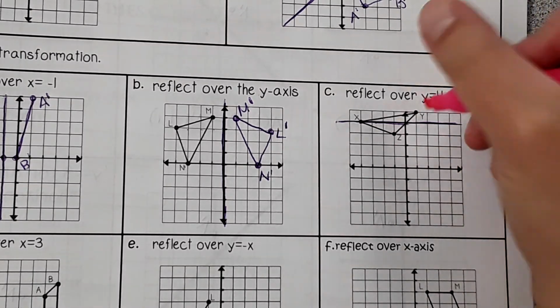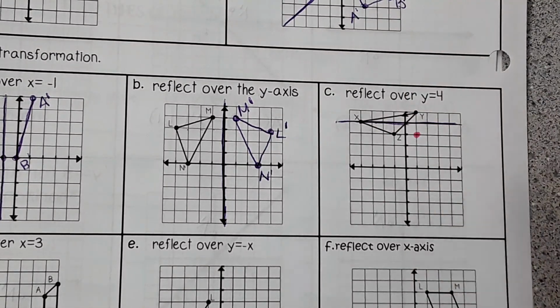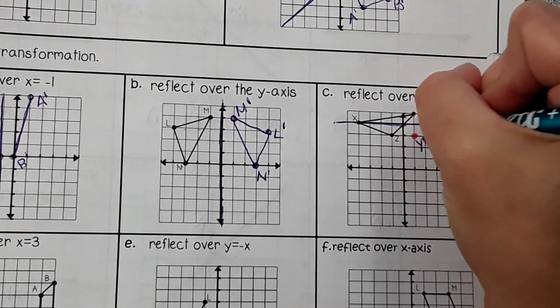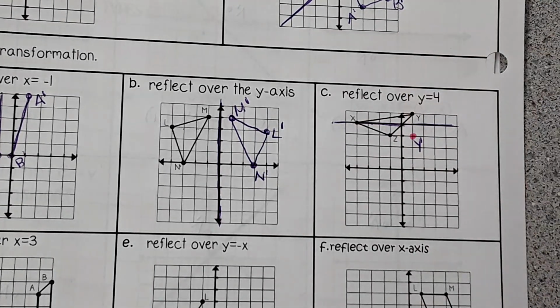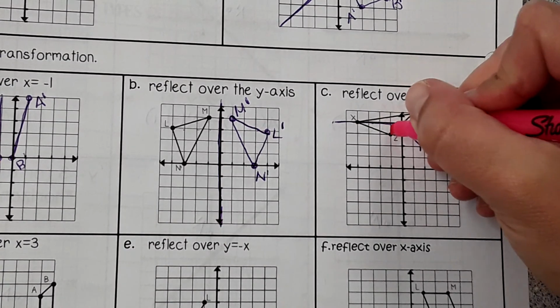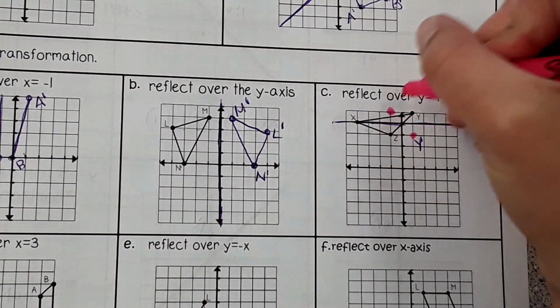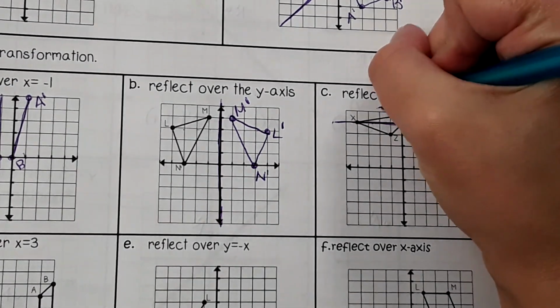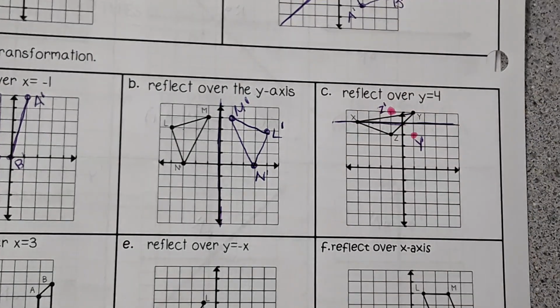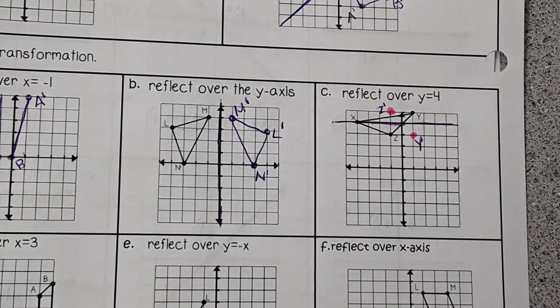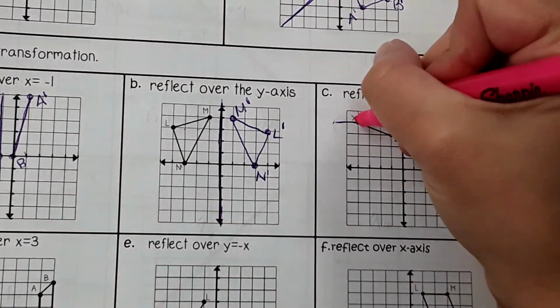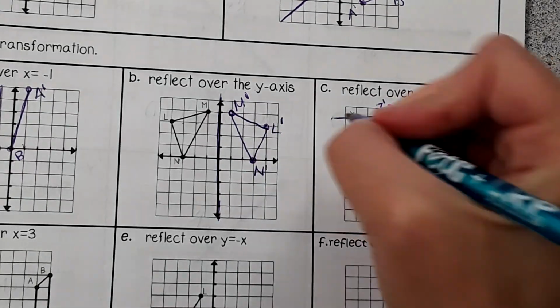We're going to take each point and just reflect it to the other side. So Y would go 1 unit this way. So this is Y prime. Z, which is 1 unit below, will go 1 unit above. So this is Z prime. And then X, which is on the line of reflection, will just stay in the same spot. So X prime will be the exact same location.